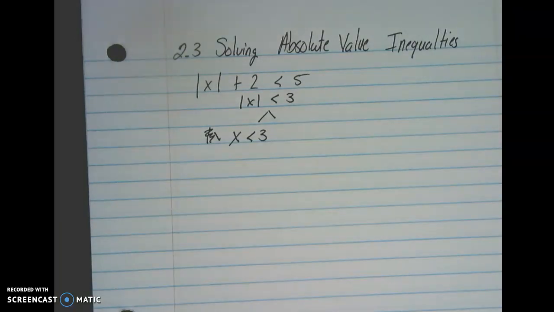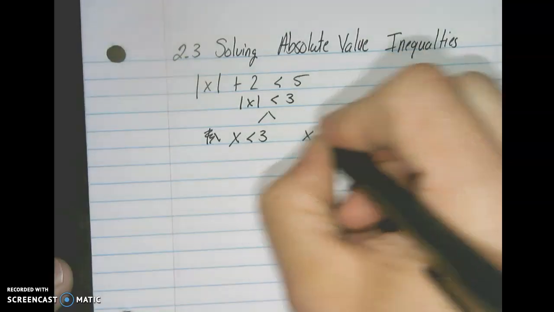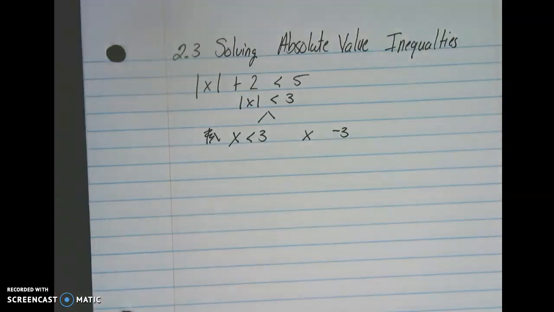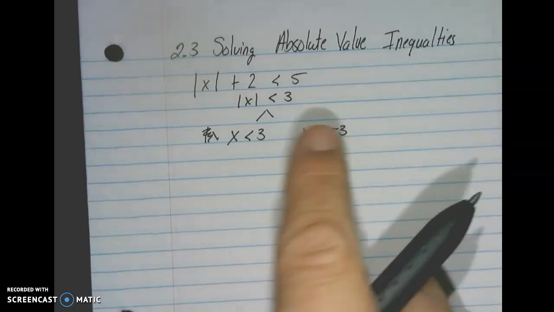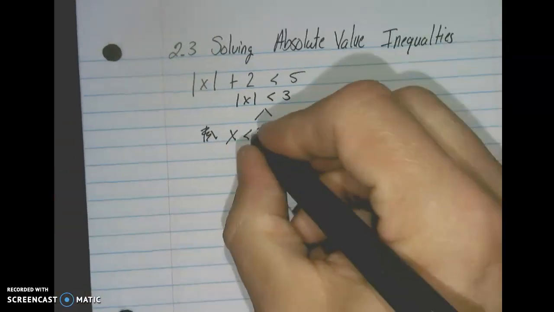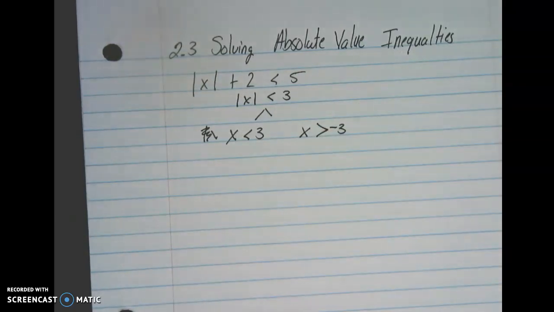Everything's fine, okay? The other one, I'm going to say x, and I'm going to change this to -3. Now, when I do that negative, I need to change my inequality. So if that was less than, it's now going to be greater than.